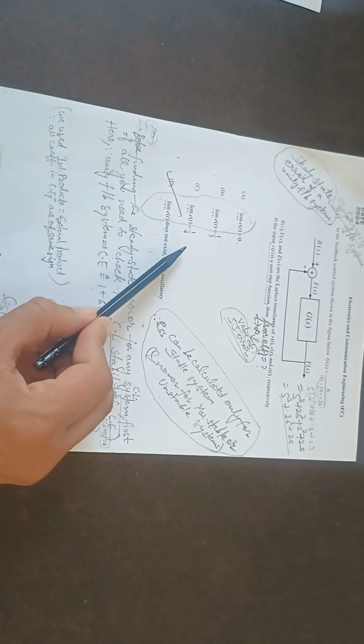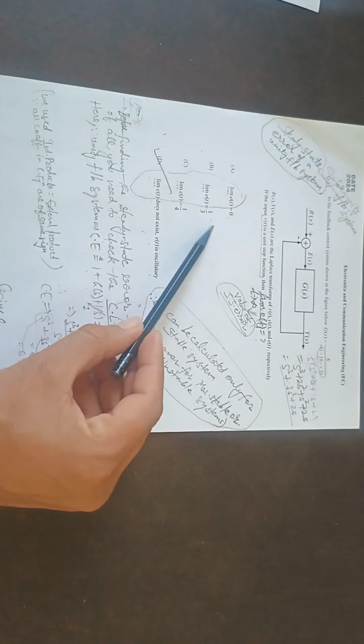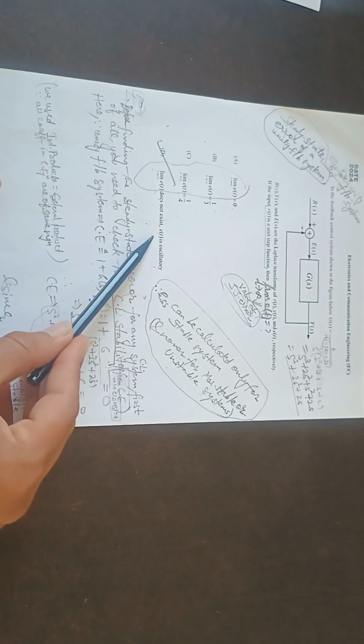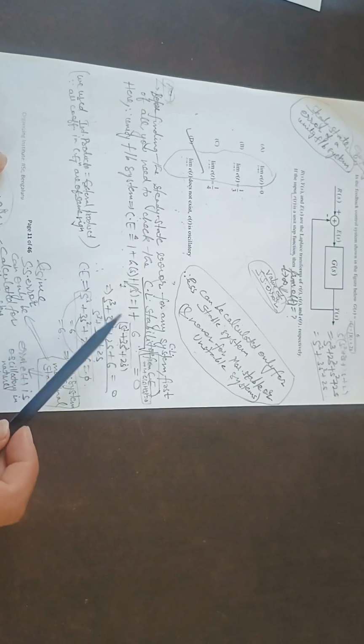So directly we should not apply that table and use Kv and Kp values, because that is a trap, because if you do it, then you will get one of these options. So whenever such an option is there, first we need to find the characteristic equation and find whether the system is stable or not, and then we should use the table.